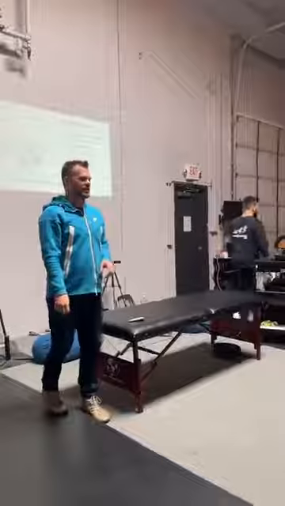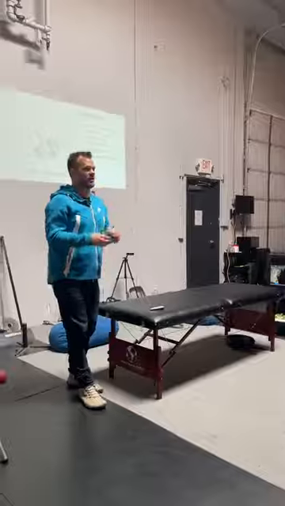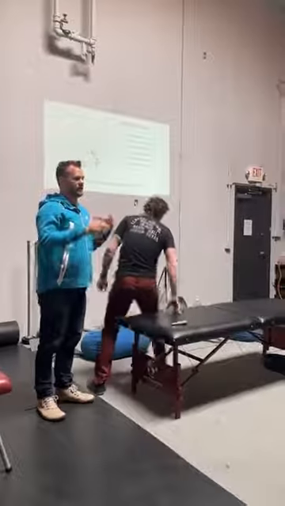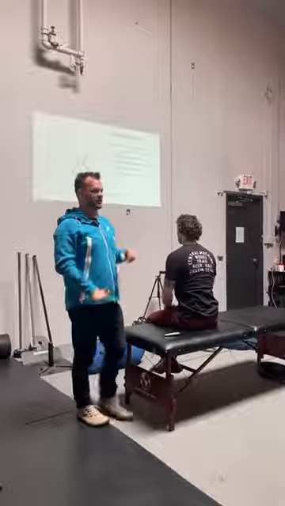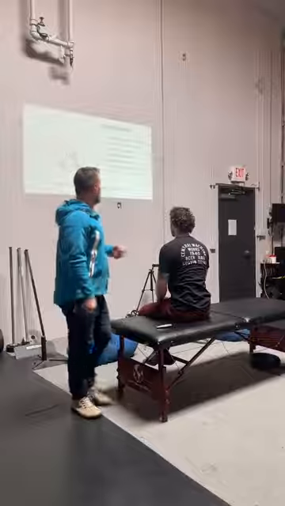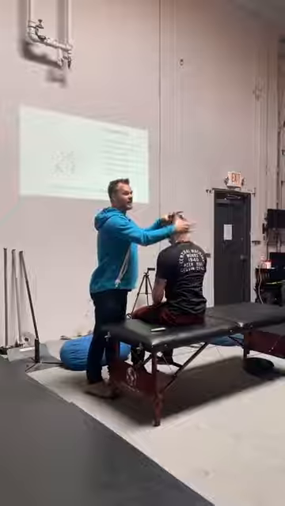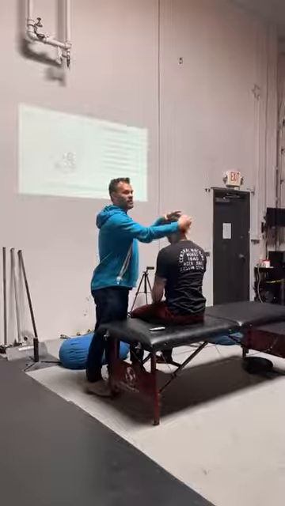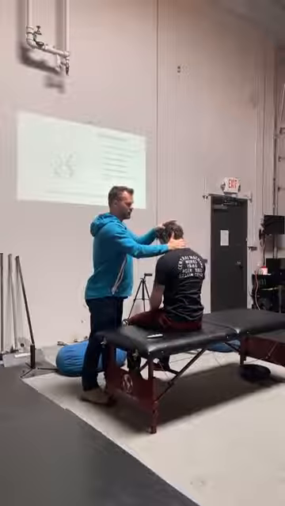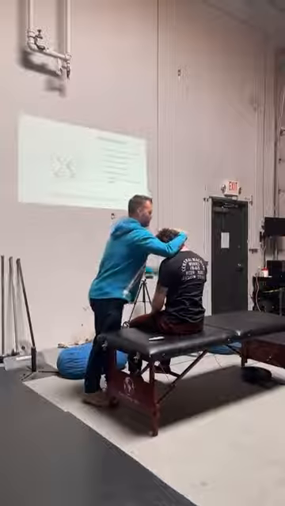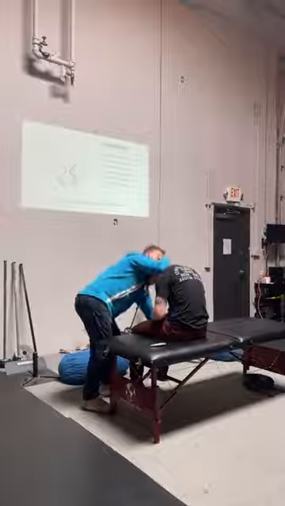So we treated him just a second ago. When I pushed on the nerve, it recreated a headache. And then we treated the nerve, and he felt 75% better. I'm assuming that the slump test with a greater occipital nerve bias is going to recreate those symptoms once again. Let's see. I'm starting from the top because I want to put the most tension in the top of the spinal cord and the greater occipital nerve. So let's go right there. Flex your spine. Good.